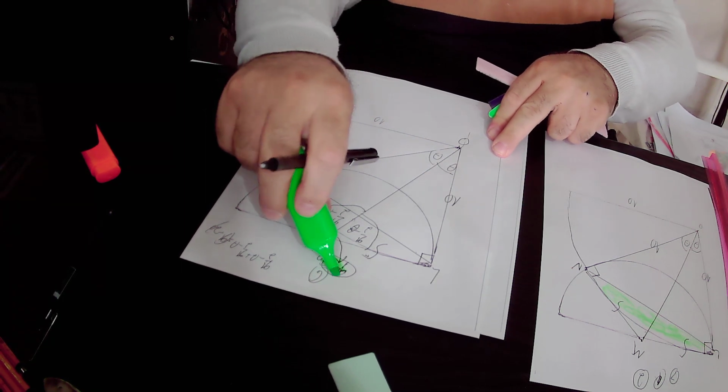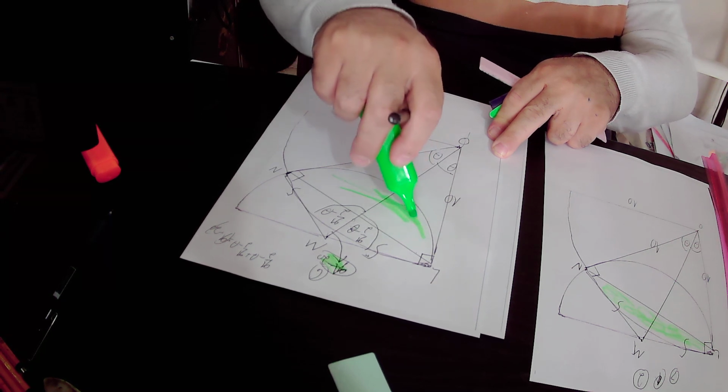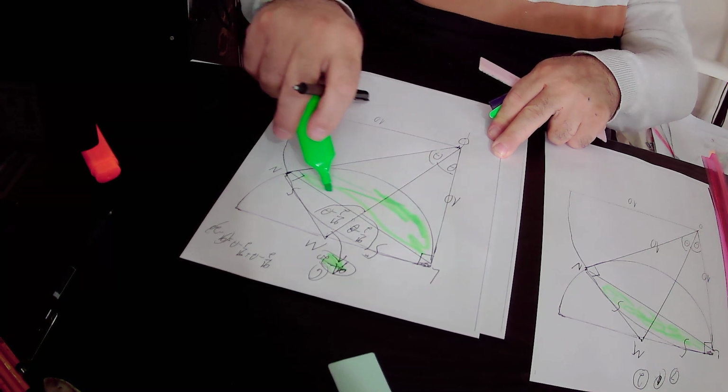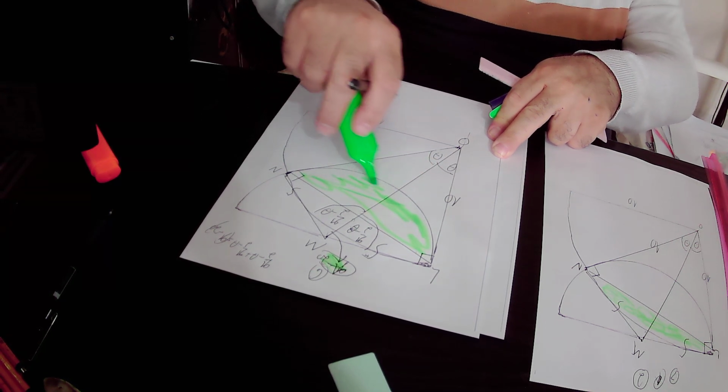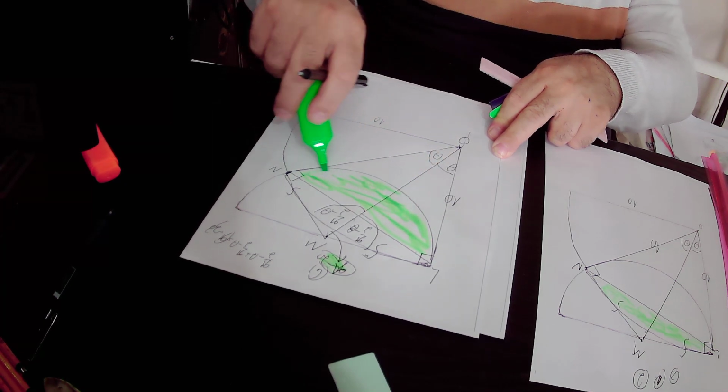Our mission is to find out the area of the lower circular segment of the big lens. The area of this green shape is defined as the lower circular segment of the big lens.